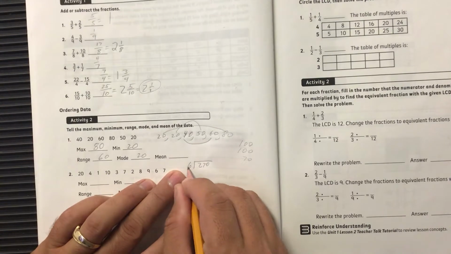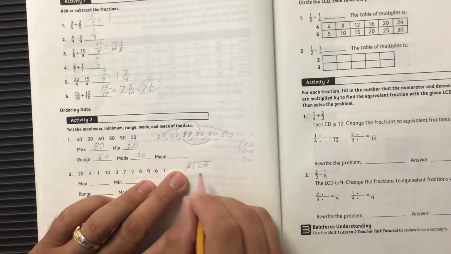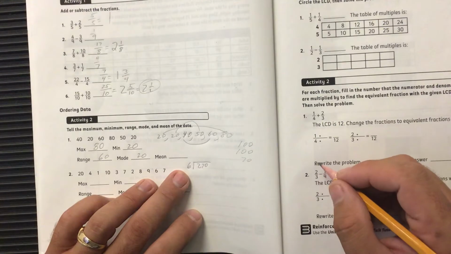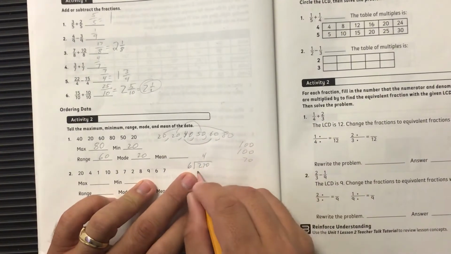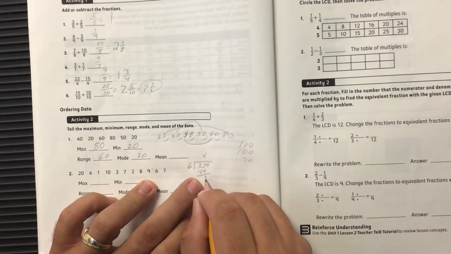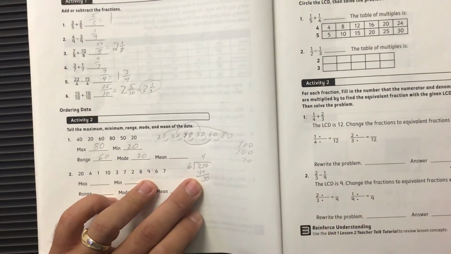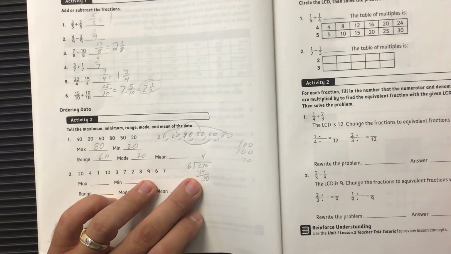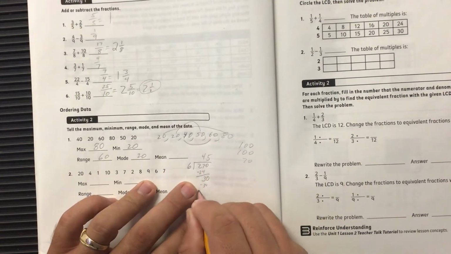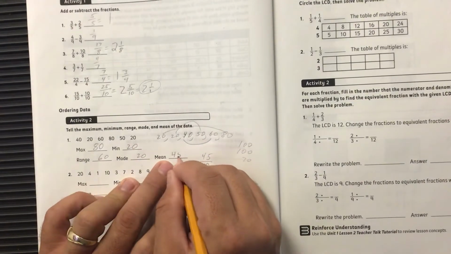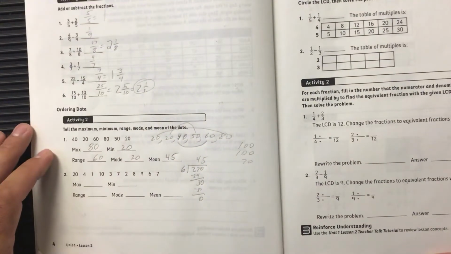270 divided by 6. How many times does 6 go into 270? 4 times. That'd be 24 minus, or from 27 would be 3, so 30. 6 into 30. 6 times what is 30? 5 is correct. So the mean is 45.